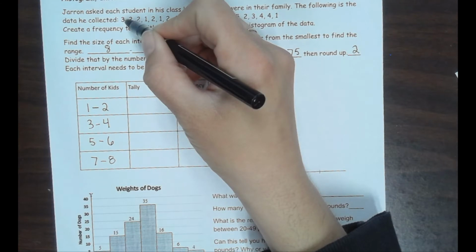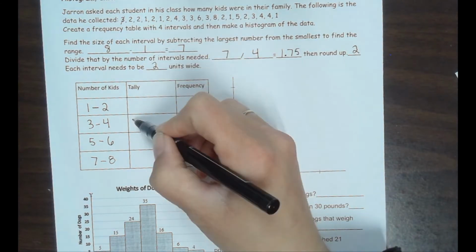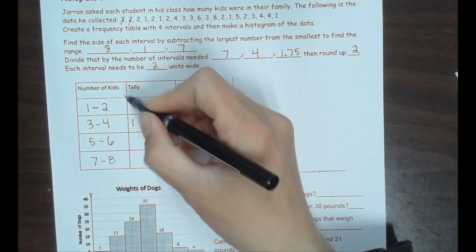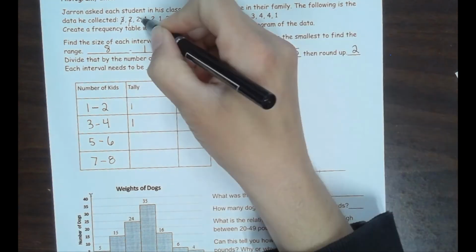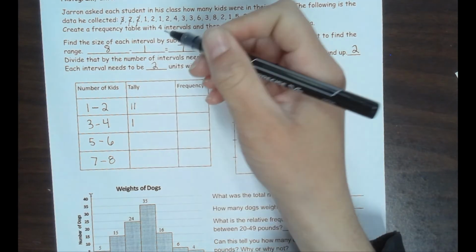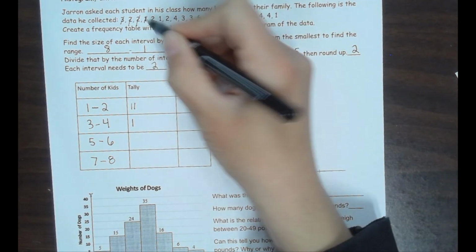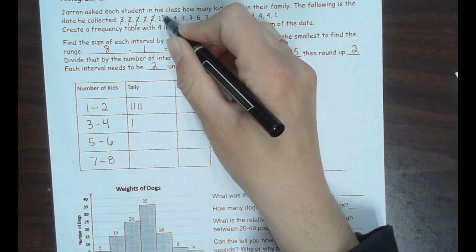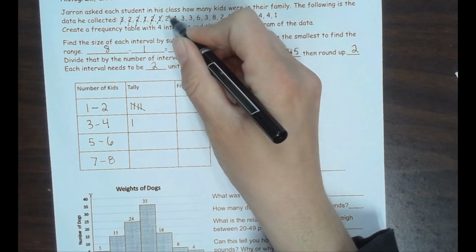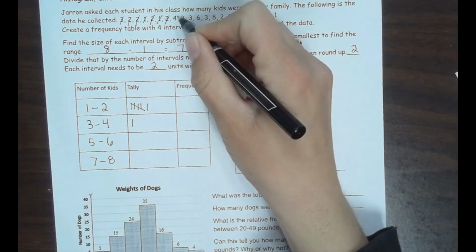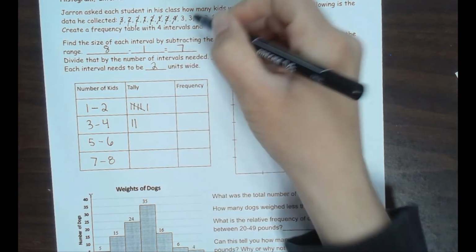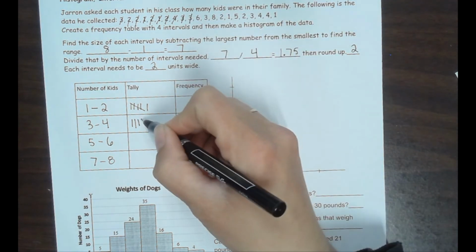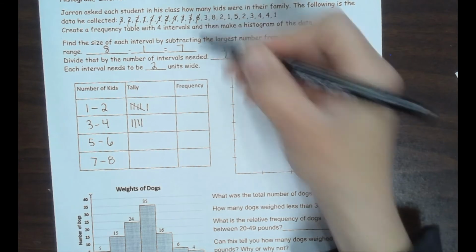So I'm going to cross it off and I'm going to put a tally here because 3 fits between 3 and 4. 2 fits between 1 and 2. 2 fits between 1 and 2, and keep going. Four is between 3 and 4. 3 is between 3 and 4. Just make sure you don't accidentally miss something.